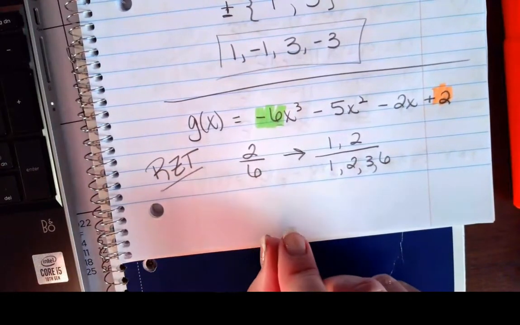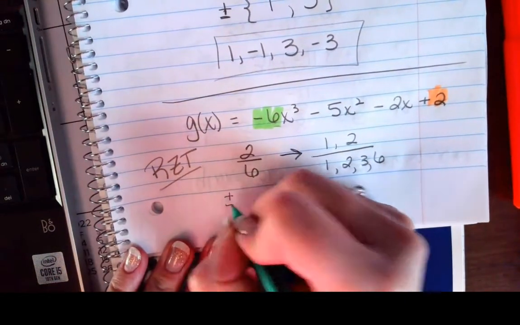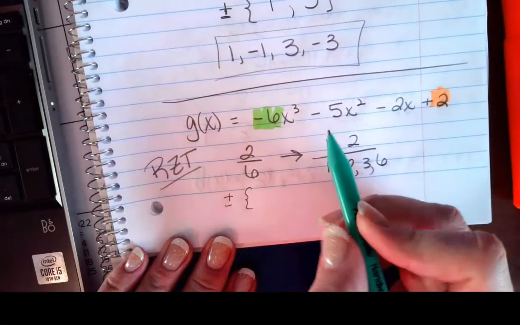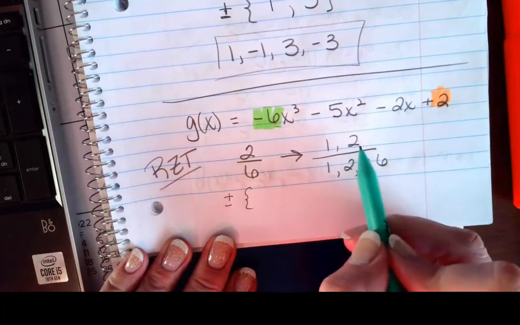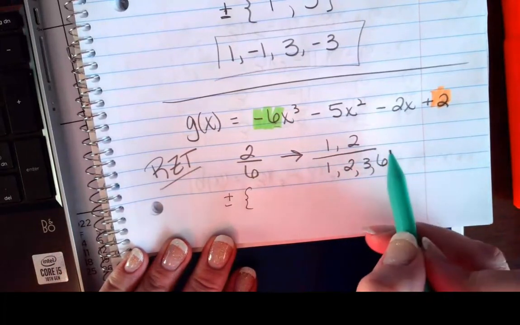So in order to be strategic, I'm going to be very methodical so I don't miss anything. So I'm going to take the first one over everything on the bottom. Then the second one over everything on the bottom.